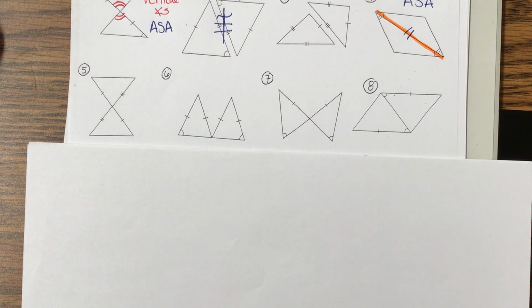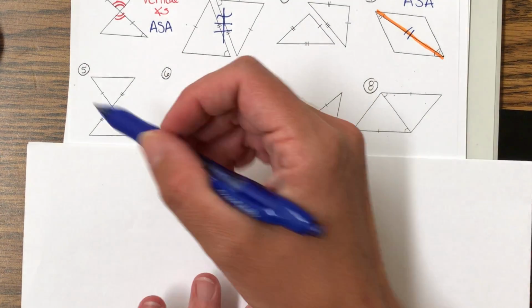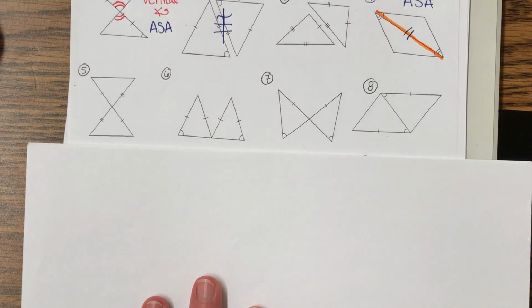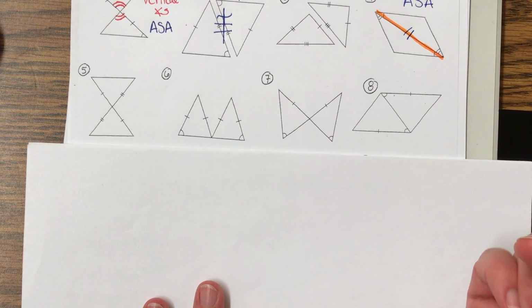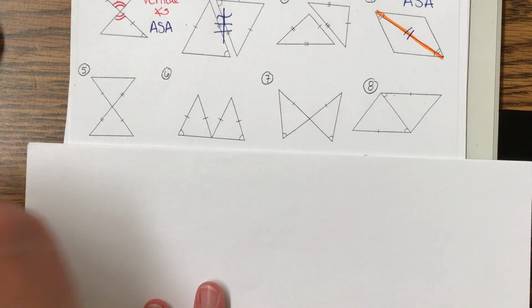Let's take a look at examples 5 through 8. And again, we're going to determine if we have enough information to justify if the two triangles are congruent. So in example number 5, notice how I have a side and a side marked. Well, you have to have 3 facts. So do I have enough information? Do I have a third fact?